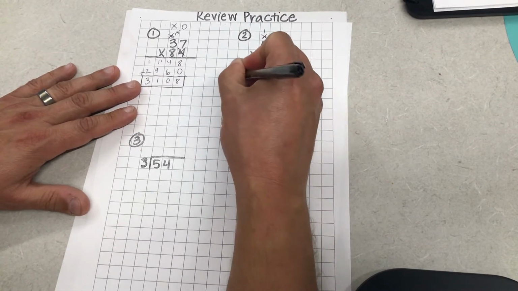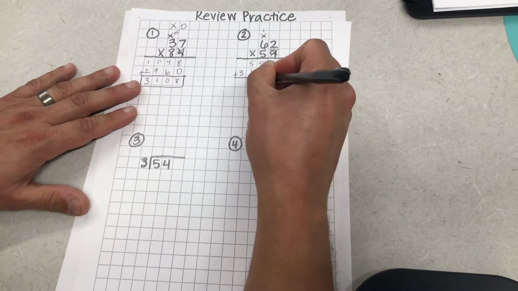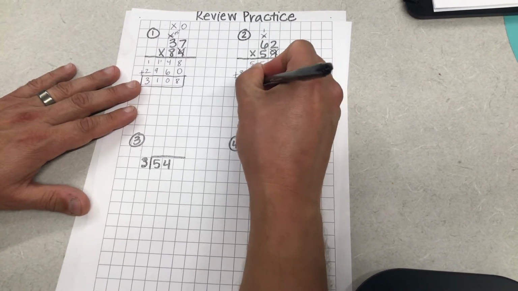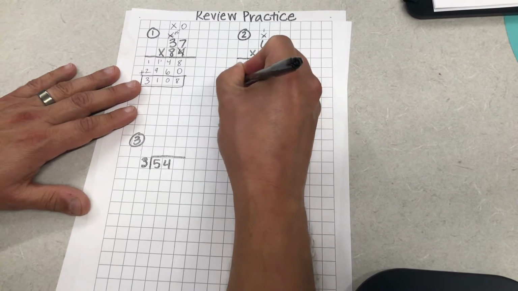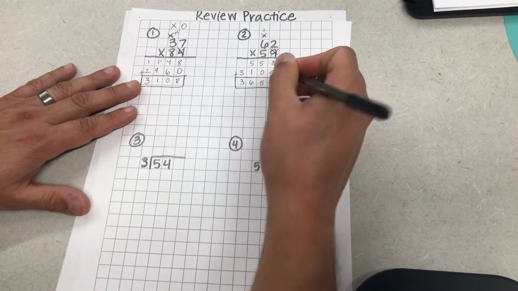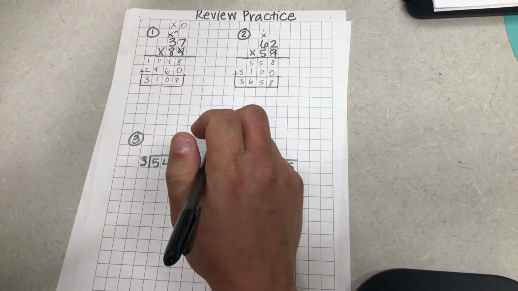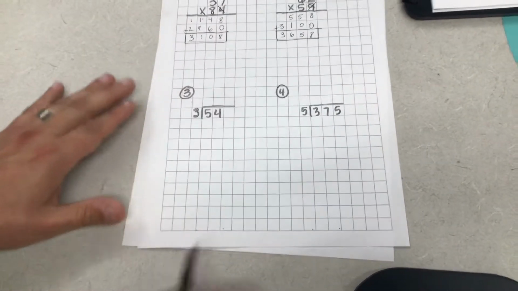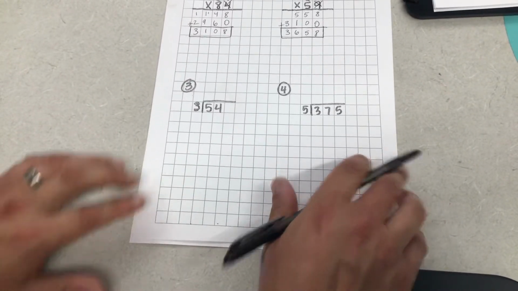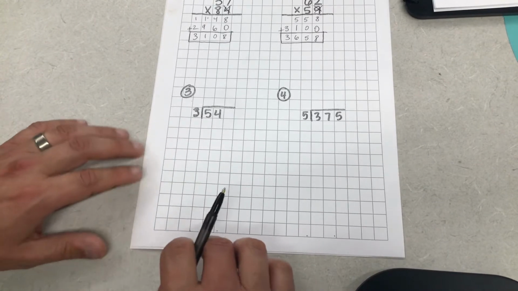Add up those partial products. 8 plus 0 is 8. 5 plus 0 is 5. 5 plus 1 is 6. 3 plus nothing is 3. My product for number 2 is 3,658.